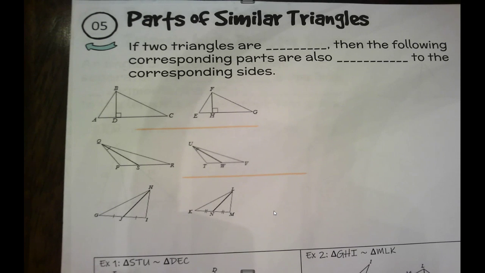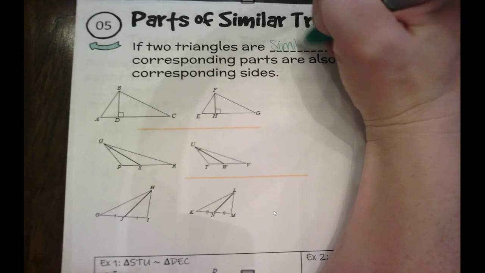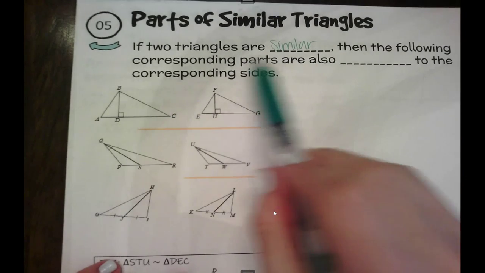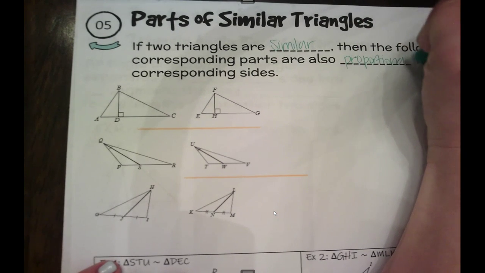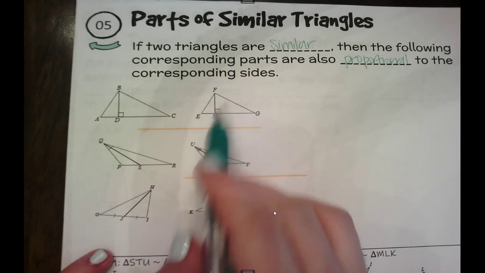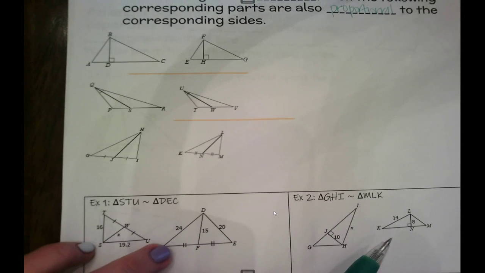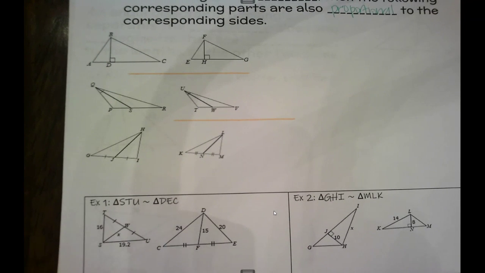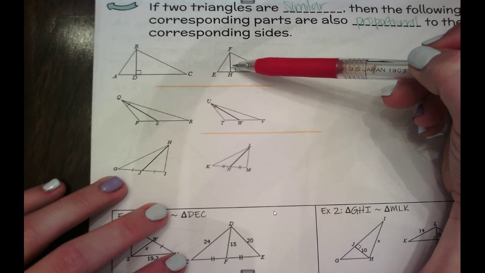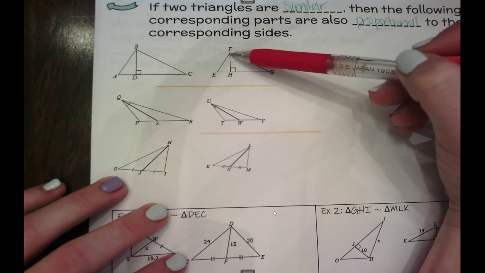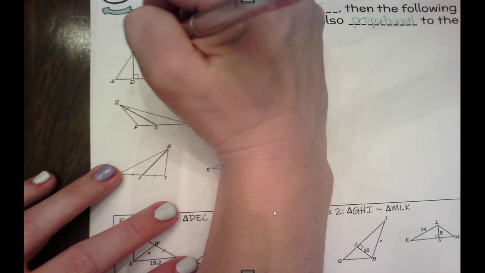Let's look at some parts of our similar triangles. If two triangles are similar, then the following corresponding parts are also proportional to the corresponding sides. We're going to look at three different parts of our triangles and how they relate if they are similar. This line that is perpendicular to the base and goes up to the vertex, these are our altitudes.